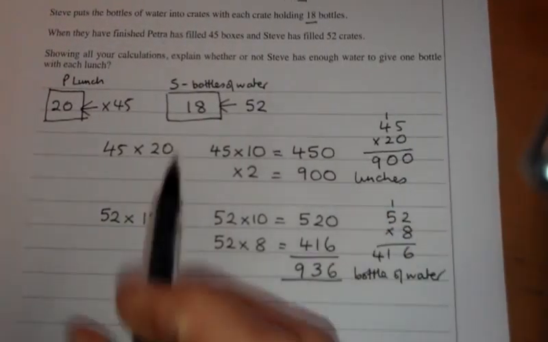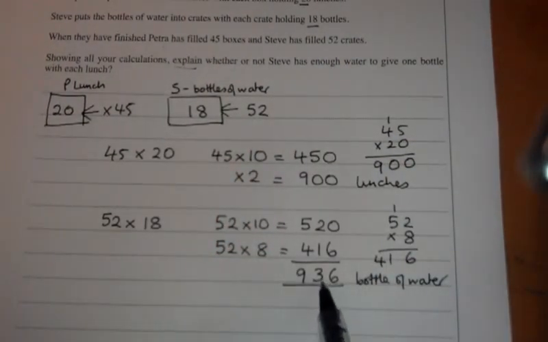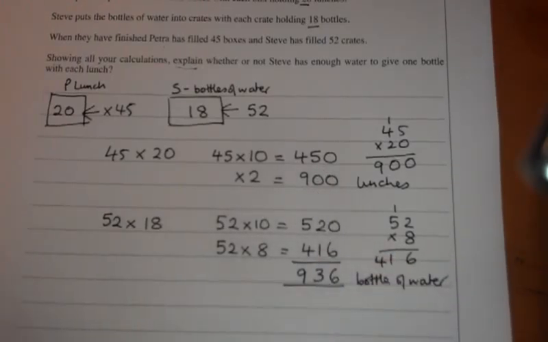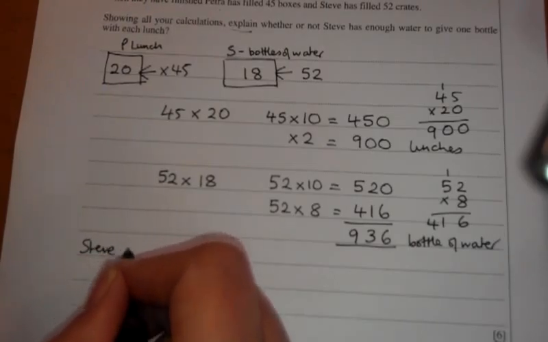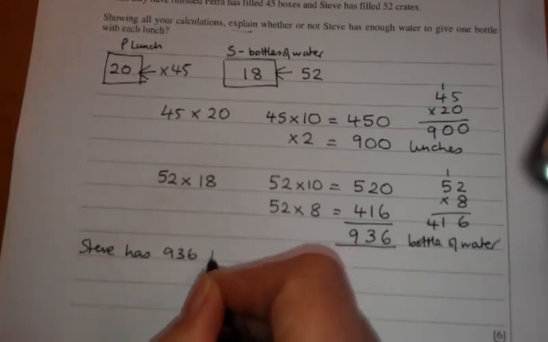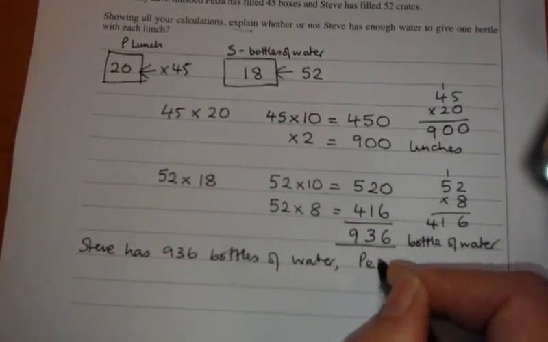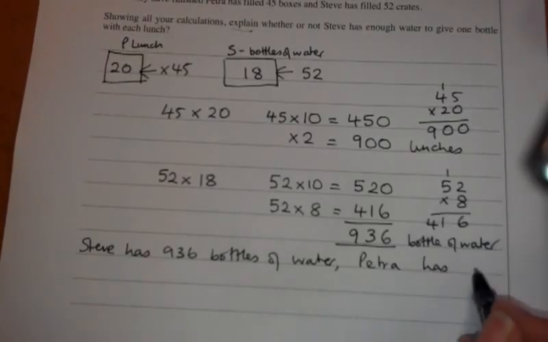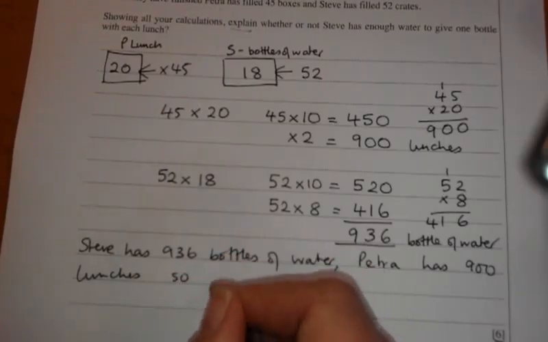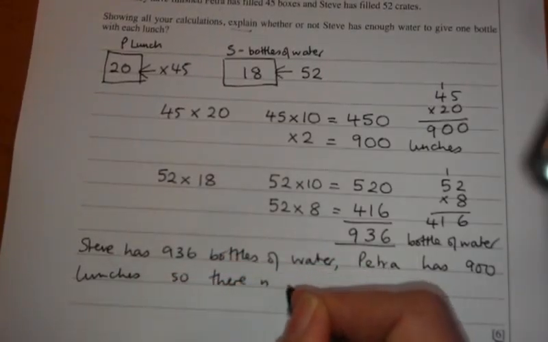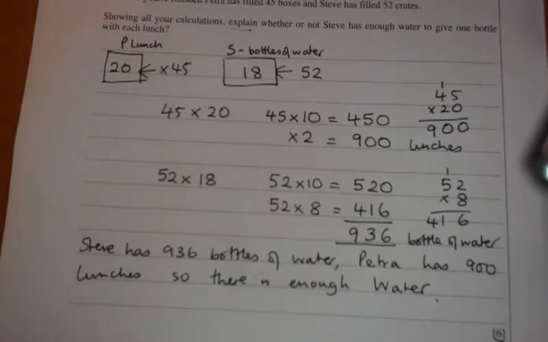So the question asks us, explain whether or not Steve has enough water. Okay, it's not good enough just to write the numbers and think that the examiner will know what you're doing. So you can say Steve has 936 bottles of water. Petra has 900 lunches. So there is enough water. Okay, and I've got 6 marks.